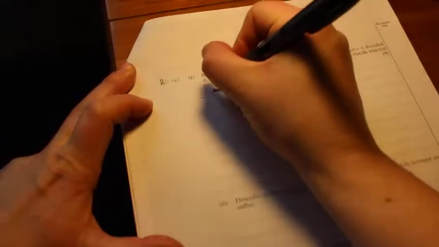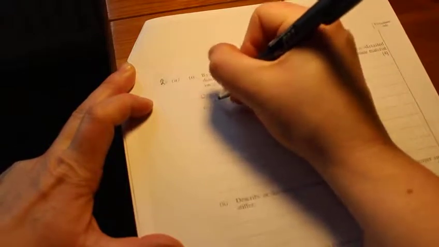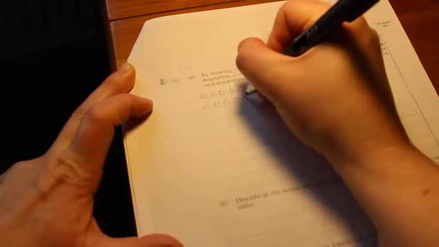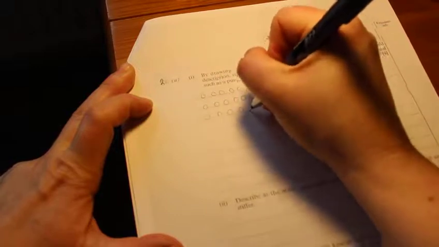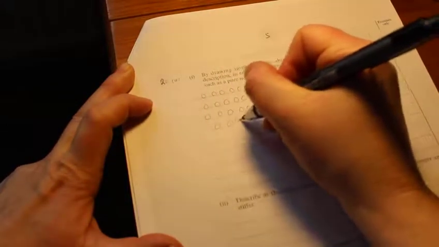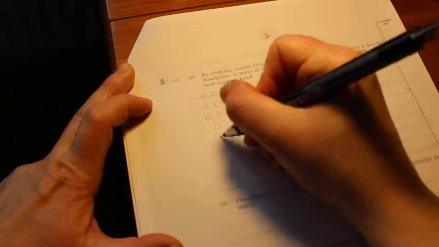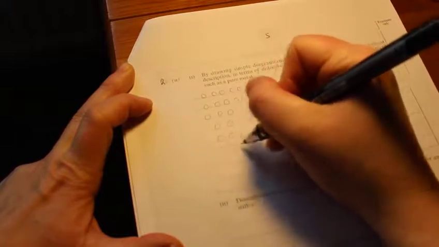So I'm going to start with 6 in the top row, but you could do any number that suited you. So a few rows of 6, and then underneath a few rows with just 5, so we're missing an atom now.